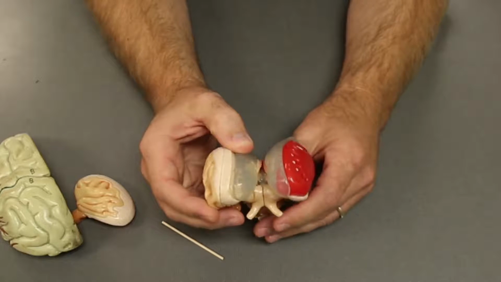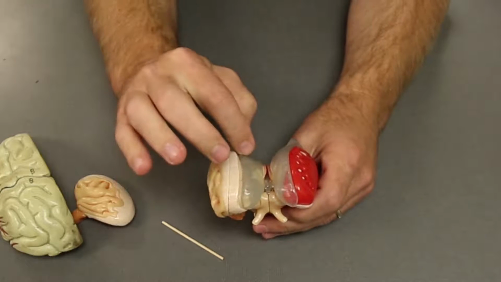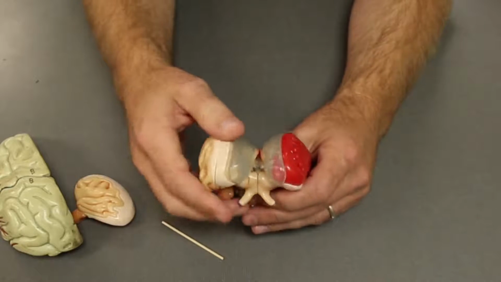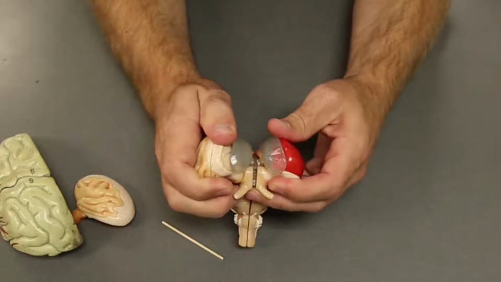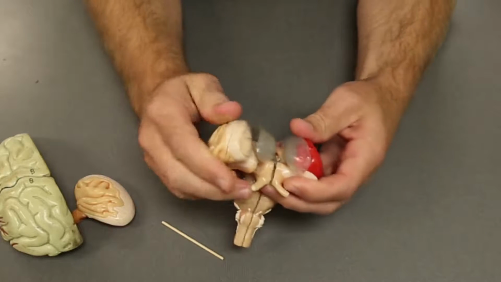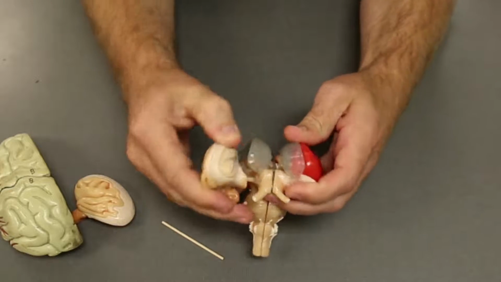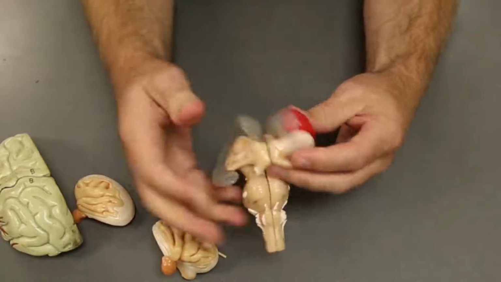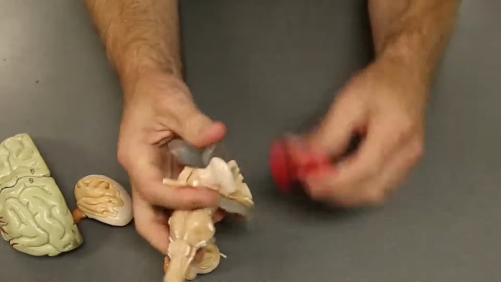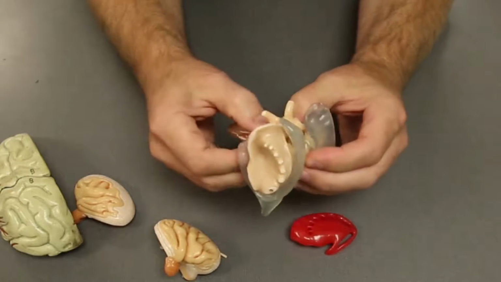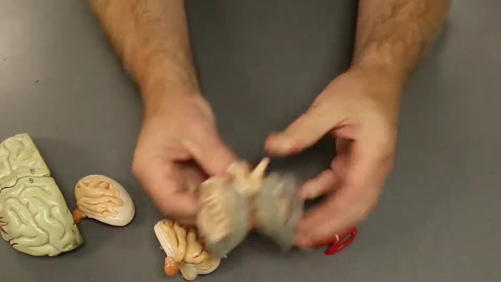So if I were to take the brain and inject a gel into the cavities of the brain and let that gel harden, then essentially what I would have, and be careful as you take these models apart, this is a really expensive model and very easy to break, and it's all made of plastic.